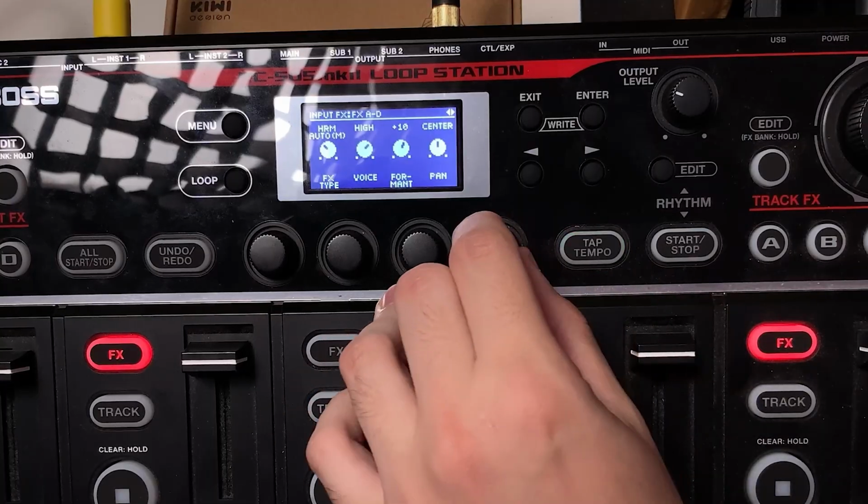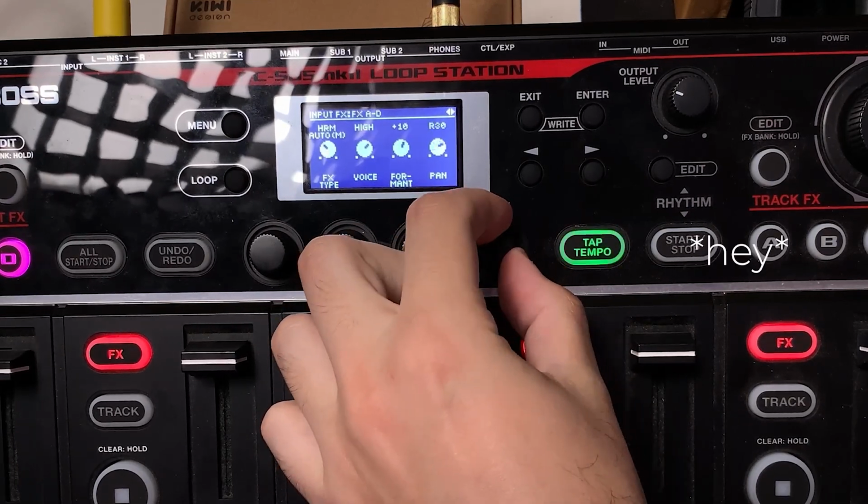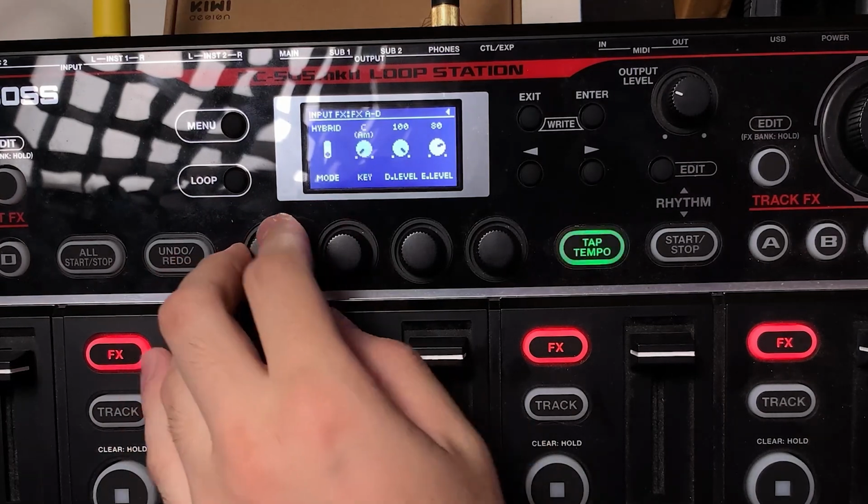You can pan the effects, obviously, to the left or to the right. Hey, hey. Next page, we have the mode. So here we can change actually to hybrid. It's going to enable you to choose a key for which the harmony is going to respect the notes on those keys. So that was the Harmonizer.